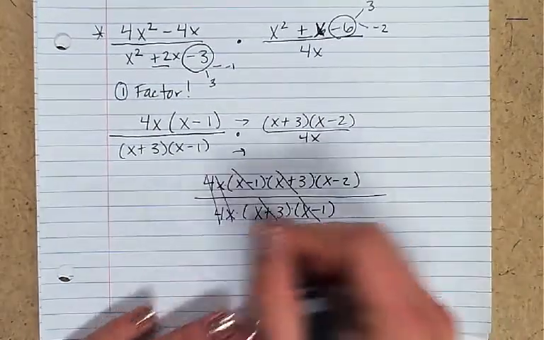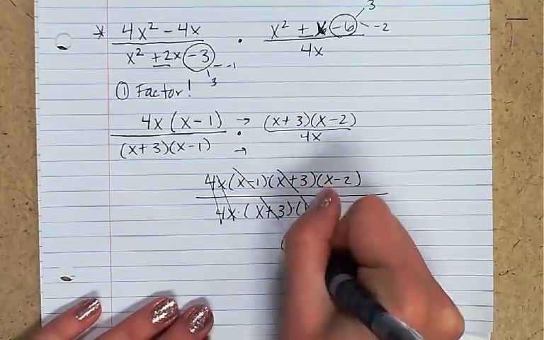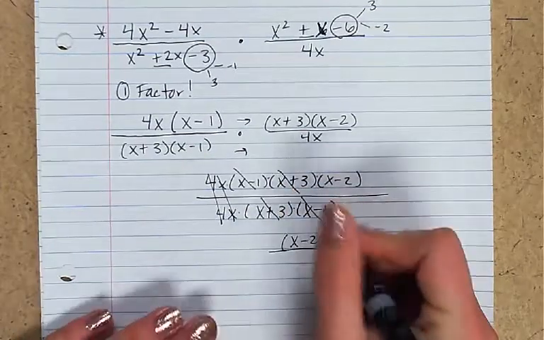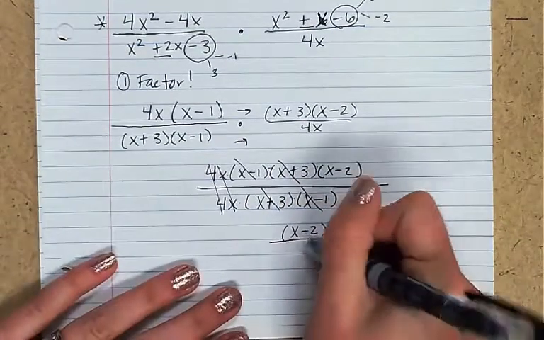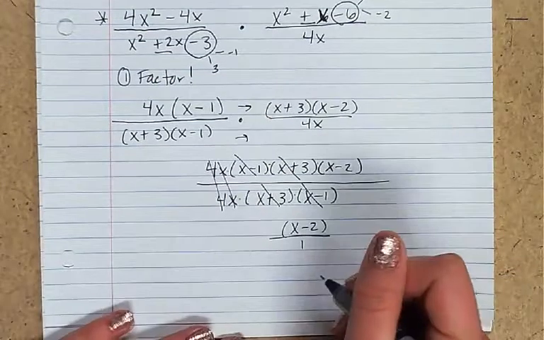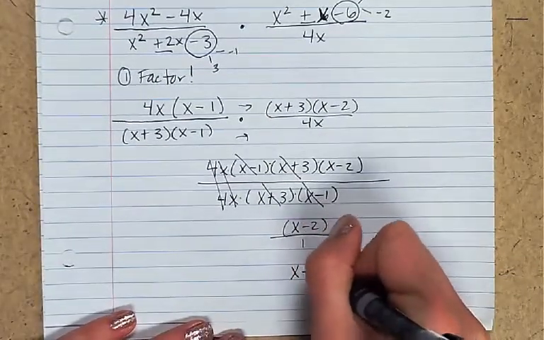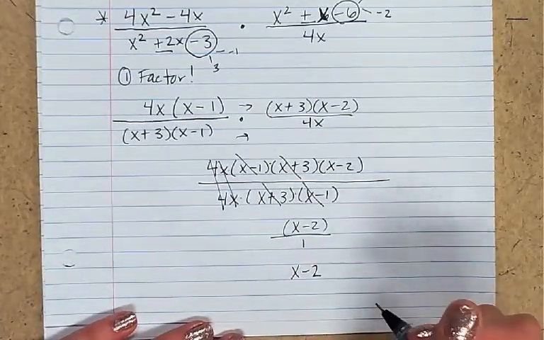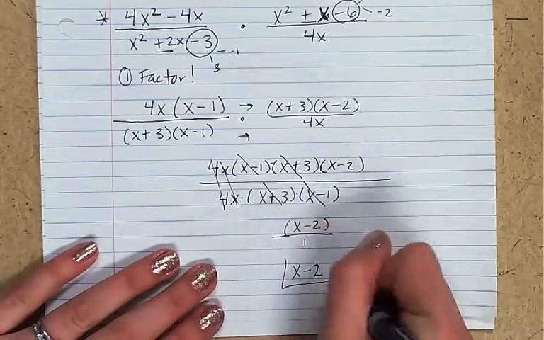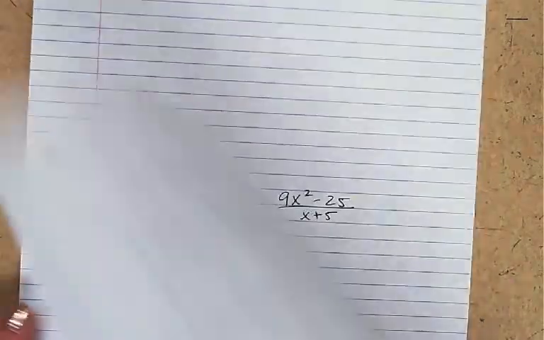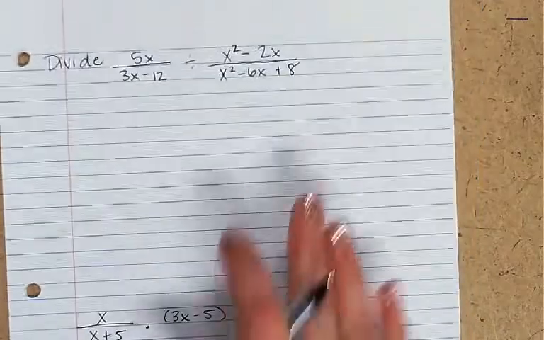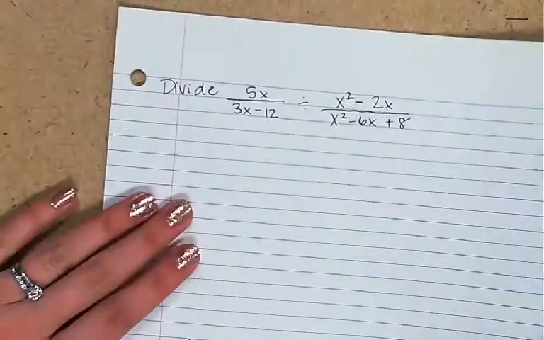So if you notice, all we have left in the numerator is x minus 2. When everything cancels out, there's a 1 there. Well, an x minus 2 divided by 1 is just x minus 2. Okay, so I have 2 more. Remember, you don't have to watch, but it might be a good idea if you're struggling.